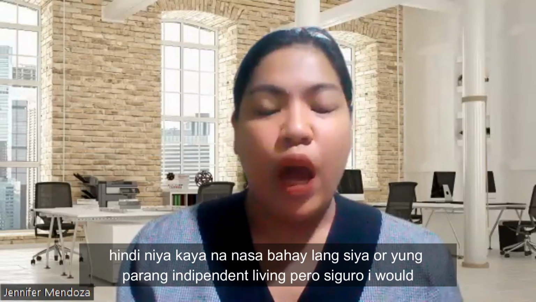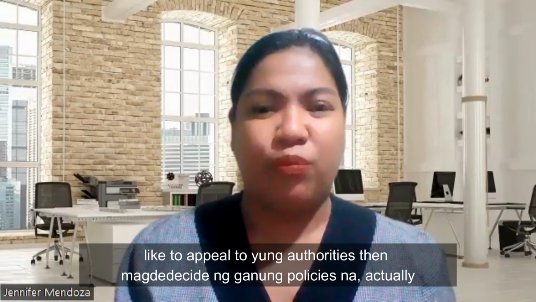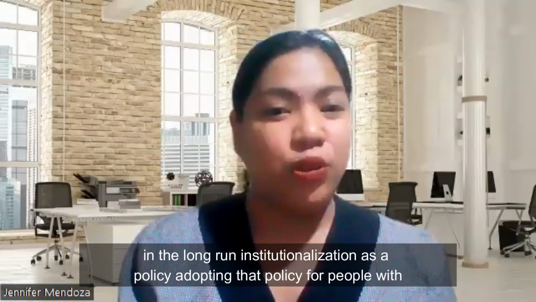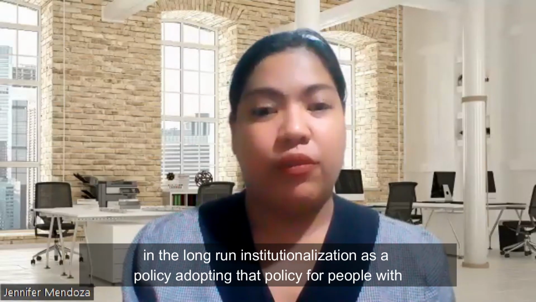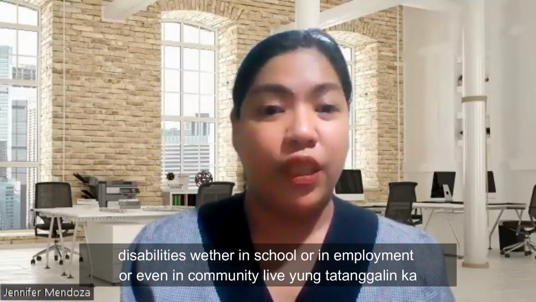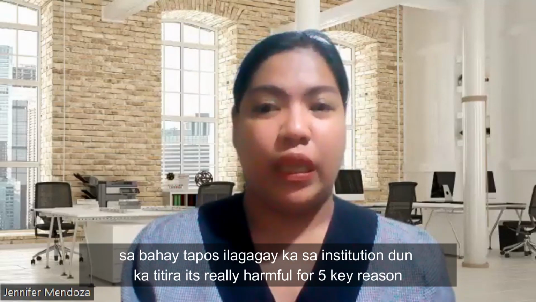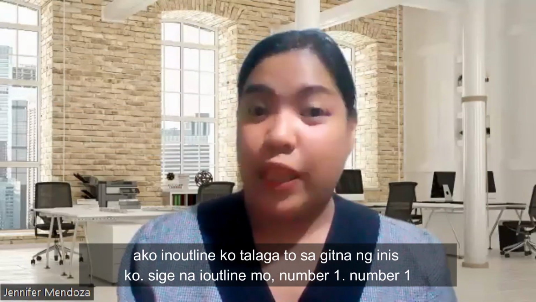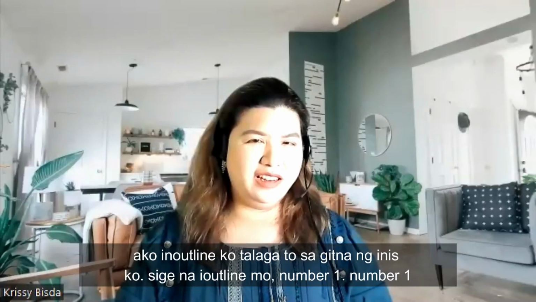Pero siguro I would like to appeal to yung authorities din nagde-decide ng mga ganong policies na actually in the long run institutionalization as a policy, adapting that policy for people with disabilities, whether in school or in employment or even in community life, yung tatanggalin ka sa bahay tapos ilalagay ka sa institution doon ka titira, it's really harmful for 5 key reasons. Ako, in-outline ko talaga to, sa gitna ng inis ko. Sige, outline mo. Number 1.